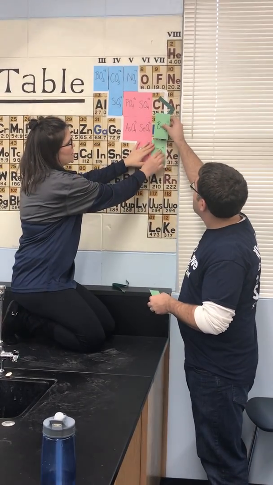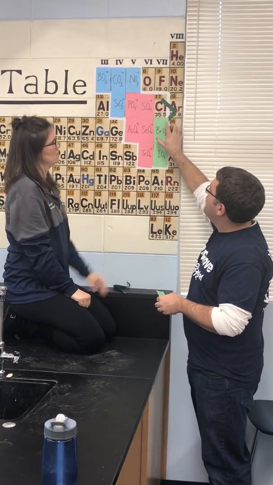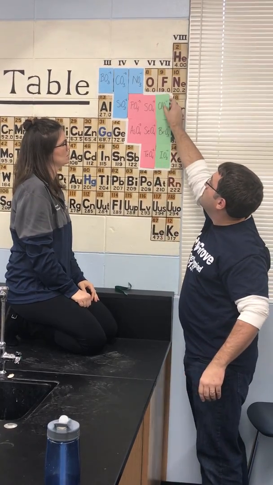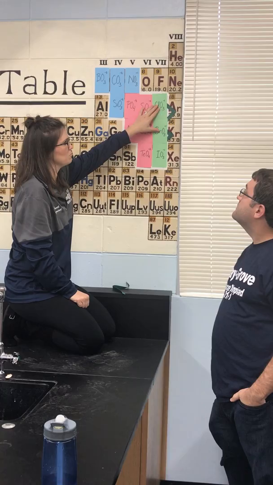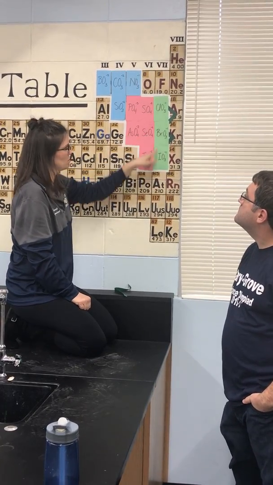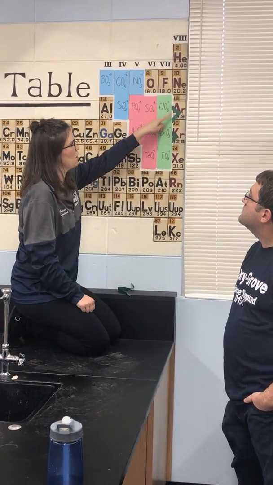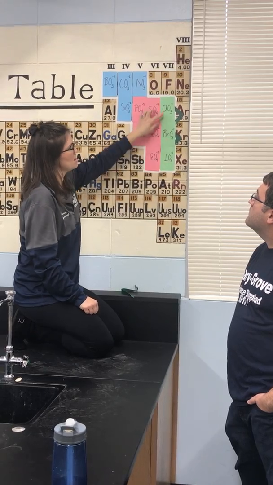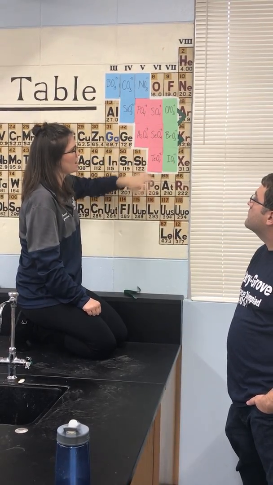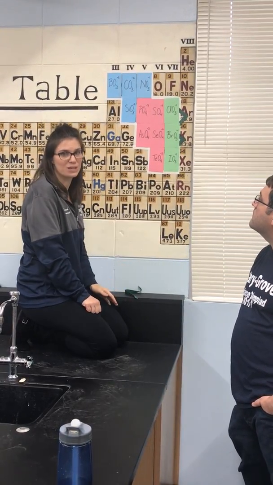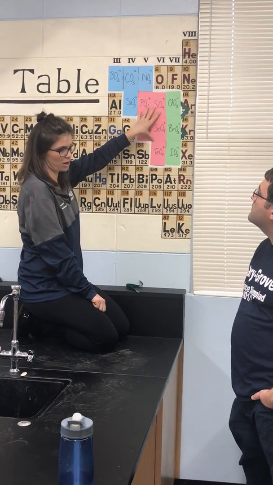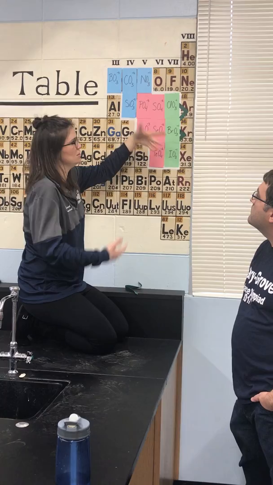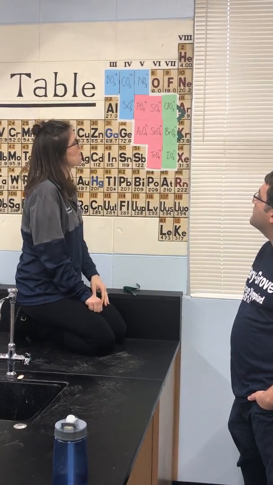So iodine, iodate. Bromine, bromate. Chlorine, chlorate. Now, the reason we said they make a 1, those elements, however, we're calling this the 3 because each of the ions in that section have 3 oxygens. So T has 3 oxygens, 4 has 4 oxygens, and then the 3 has 3 oxygens.